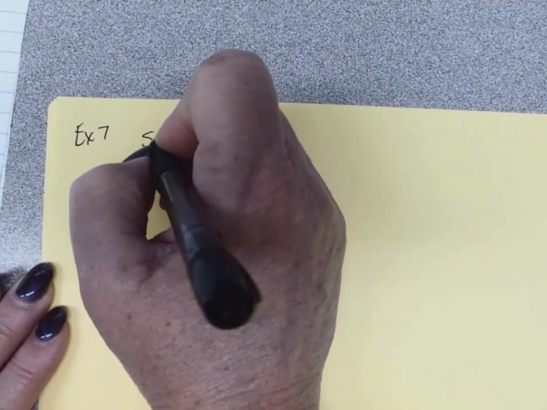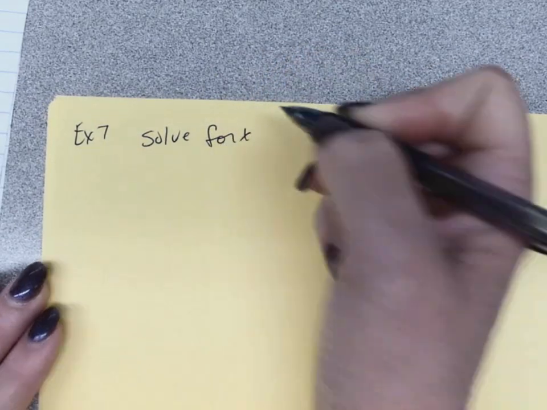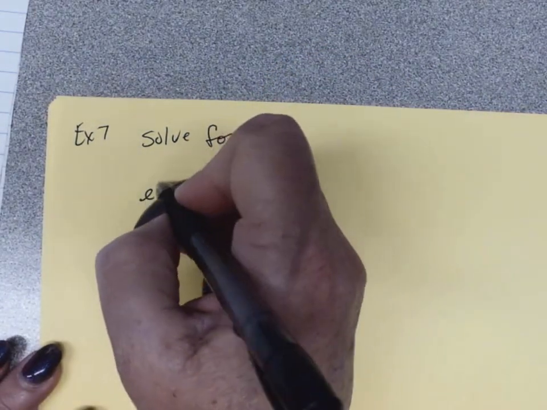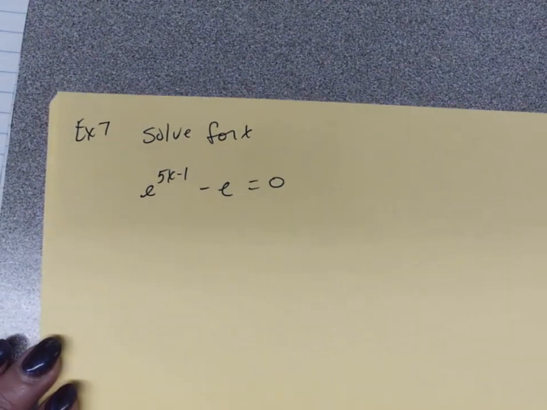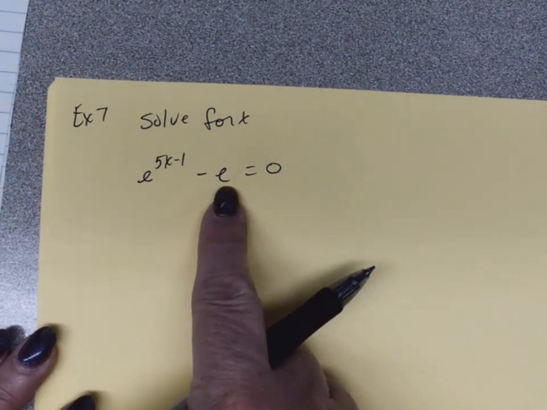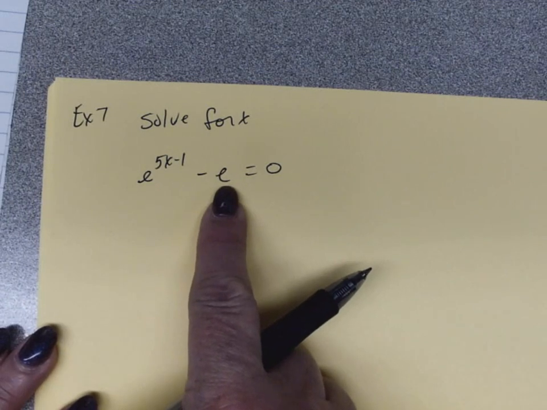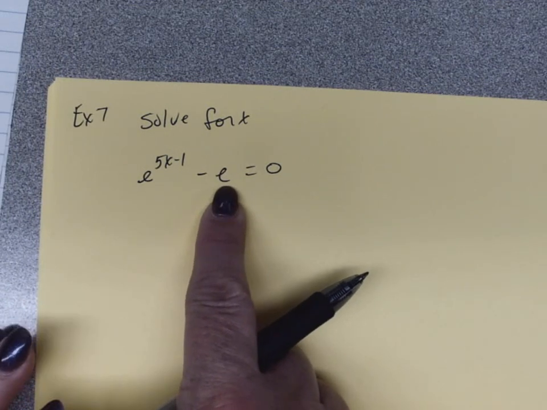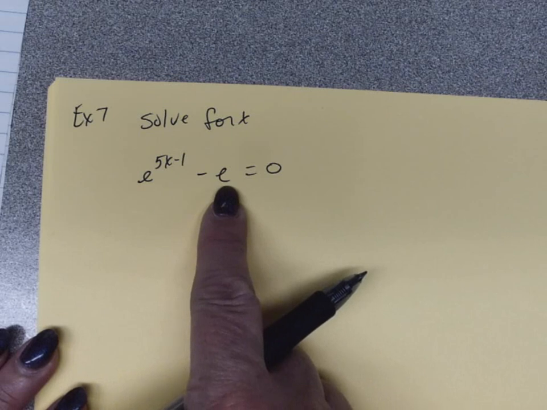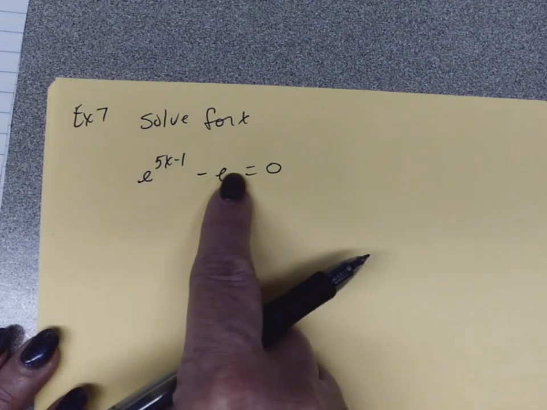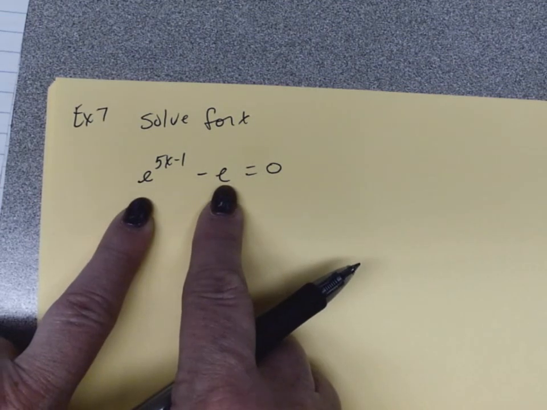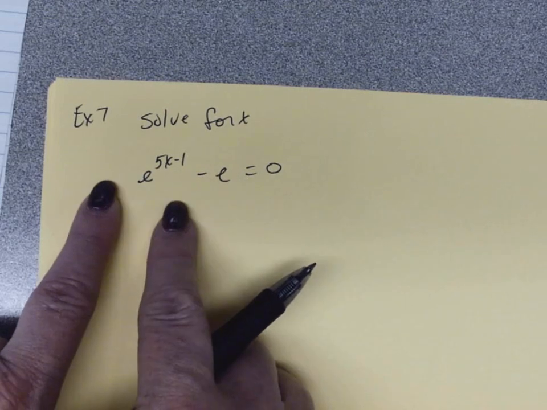All right, let's go look at example 7. Again, we're going to solve for x. So we have e to the 5x minus 1 minus e equal to 0. Now remember that e by itself is just a constant term. Remember we talked about it being somewhere between the value of 2 and 3. So we can't really factor it out this time because it doesn't have an exponent, and this has an exponent, so we can't really factor it out.